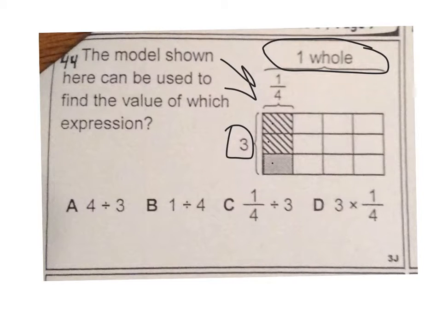So what operation and what expression would show that? And if you can't get it, work each of these out and see which one could possibly represent that shaded piece or the 3 of these here.